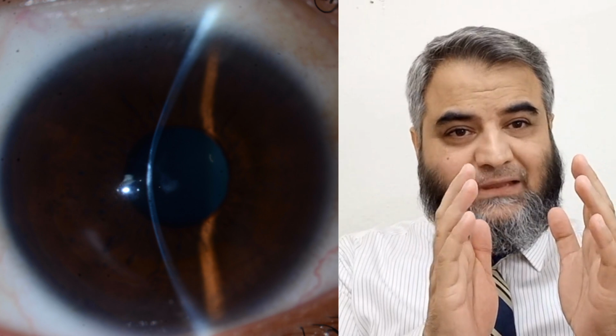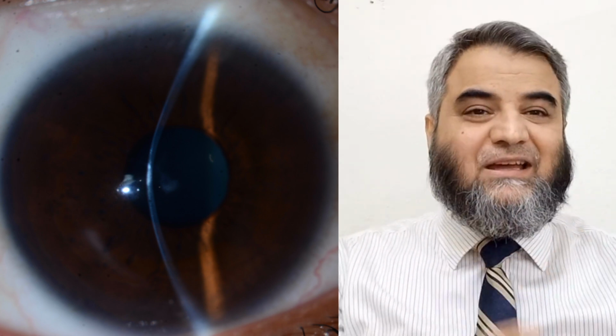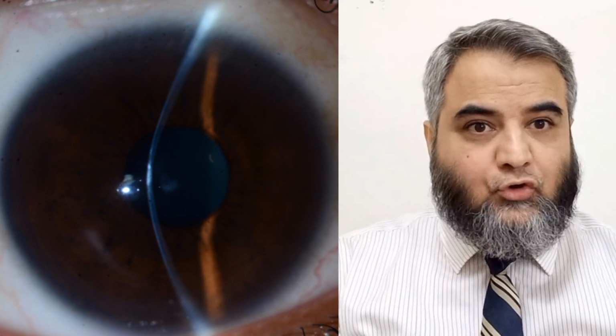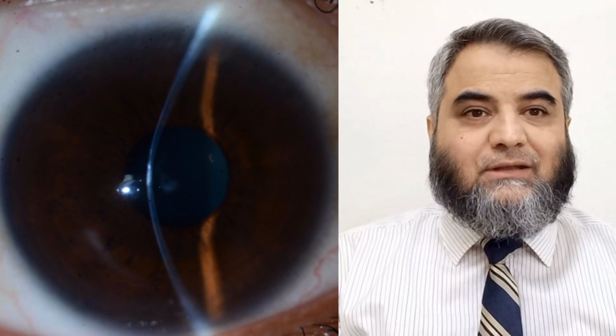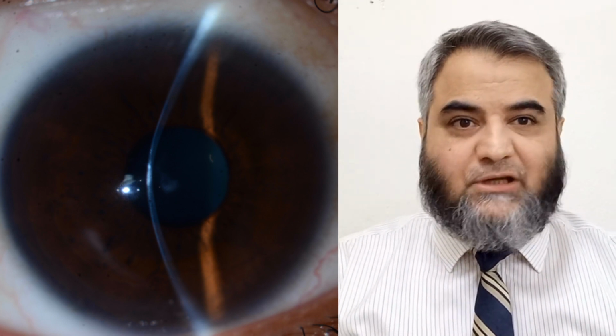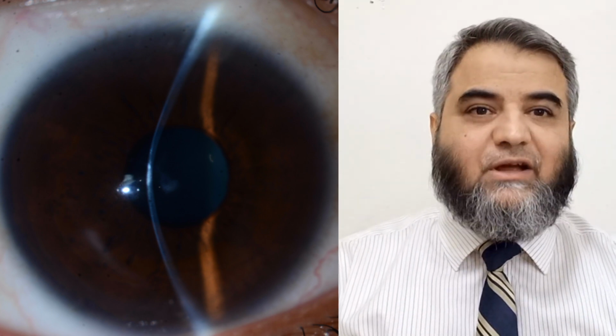So these lenses make another lens between the cornea and the contact lens, the tear lens that is formed. Our purpose is to a great extent solved, as the eye again gets a smooth surface, a near smooth surface we can say, if not a perfect one.